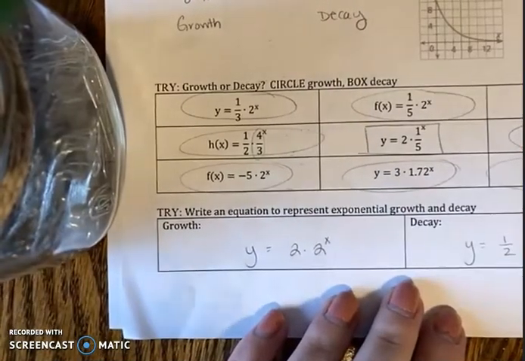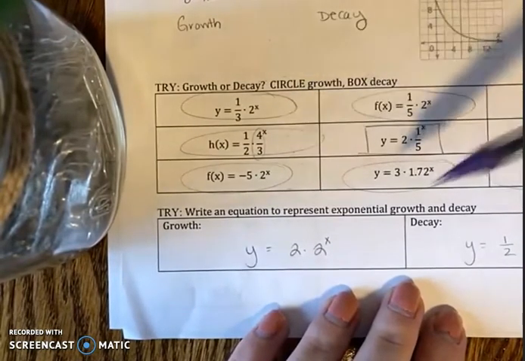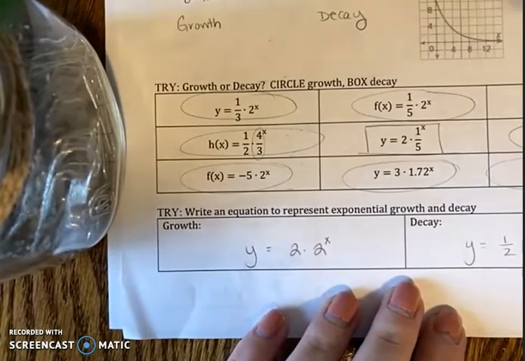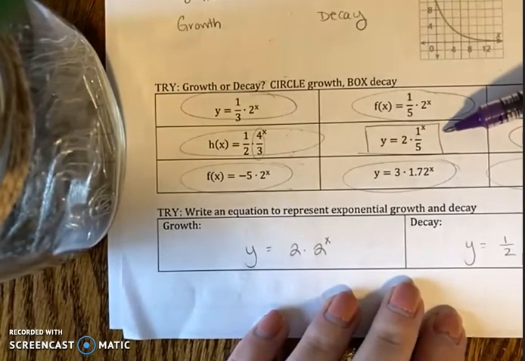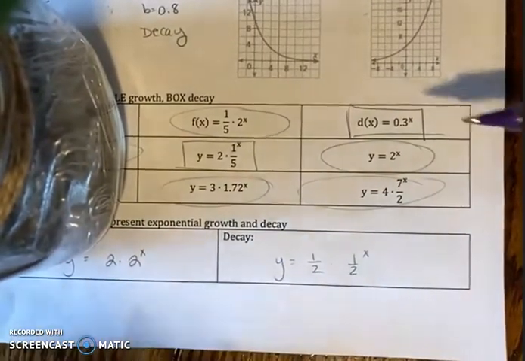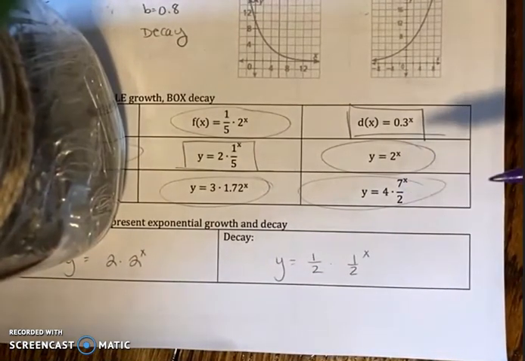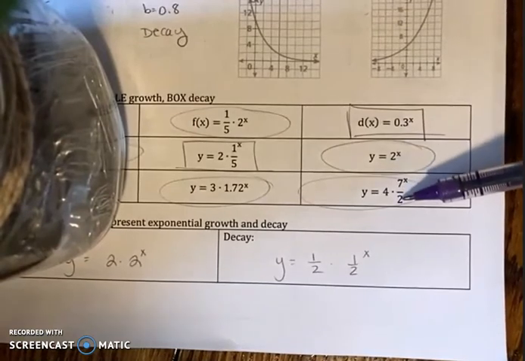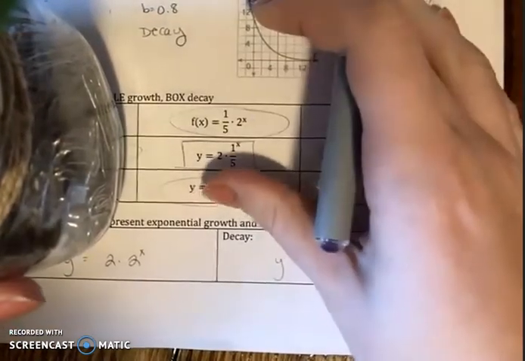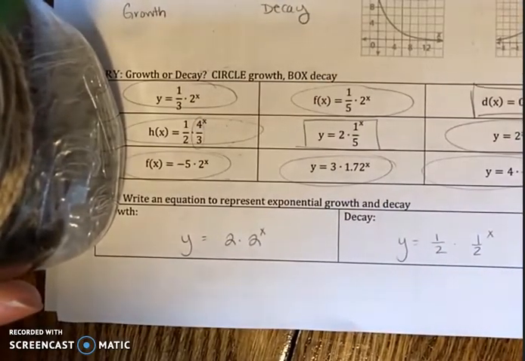In the first try problem, there are multiple growth functions and only 2 decay functions. So everything's actually growth except for this function right here where the base is 1/5, and this one right here where the base is 0.3. A common mistake is that whenever people see fractions, they think that it's going to be a decay. However, 7/2 is greater than 1. And then here we had 4/3, which is also greater than 1.